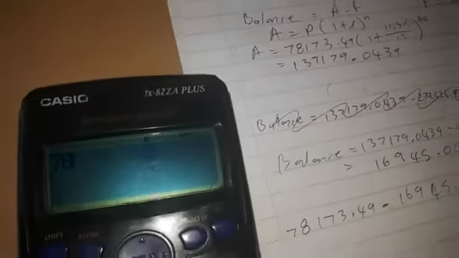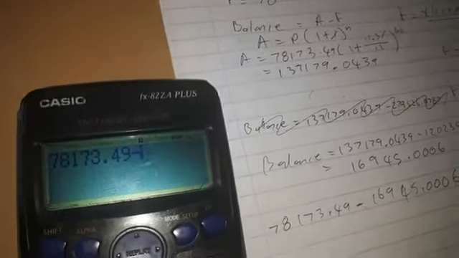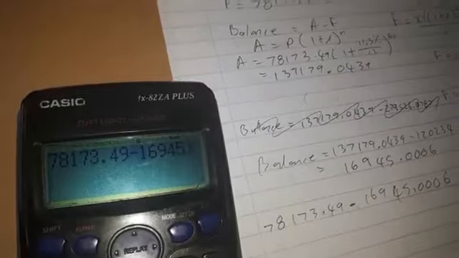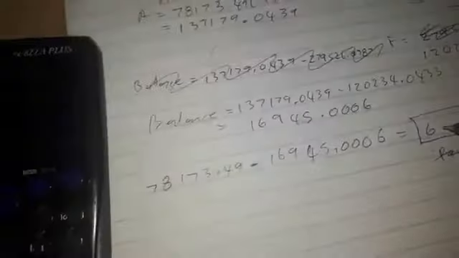Let's get this number in our calculator first. So it's 78,173.49 minus 16945.1236. So this is how much he has paid off in terms of his loan.